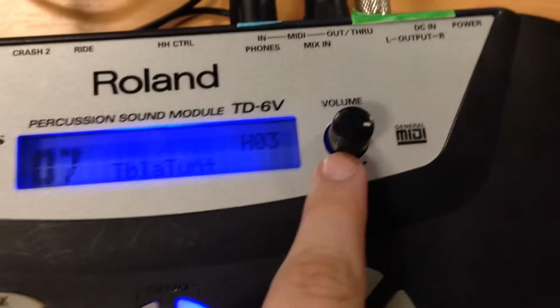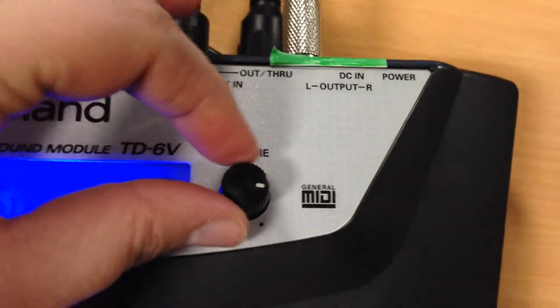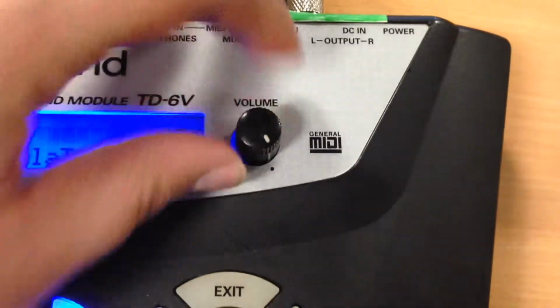The first is to make sure that the volume is actually turned up on the brain. That's turned up 3/4 of the way. So just to make sure that's really high, I'm just going to turn that up to full.